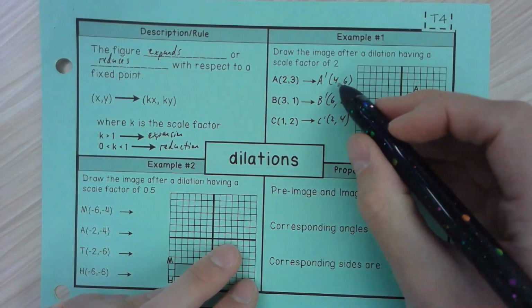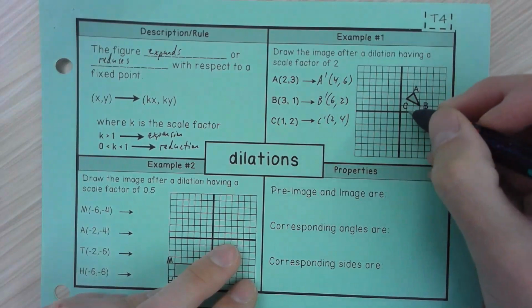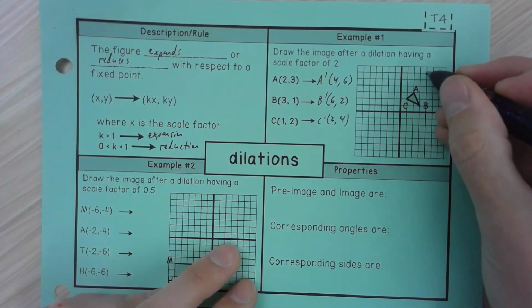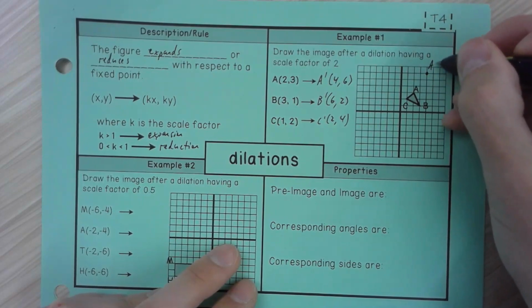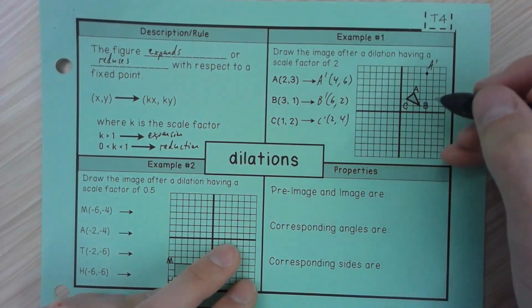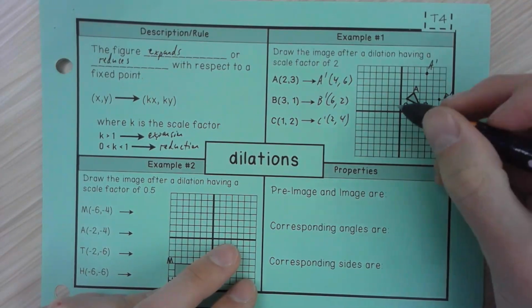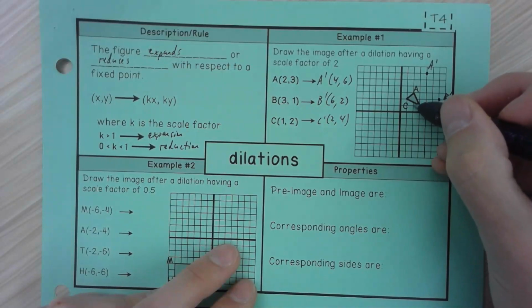So we'll plot those new points: 4, 6. There's our A prime. B prime at 6, 2. There's B prime, and C prime will be at 2, 4.